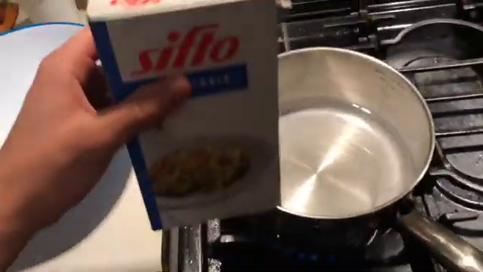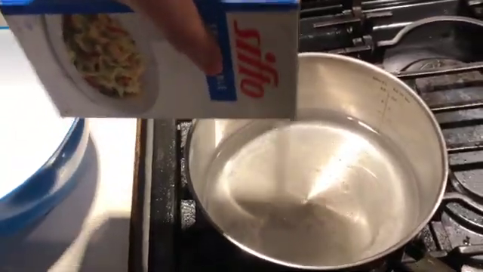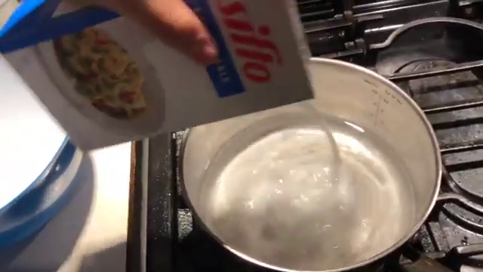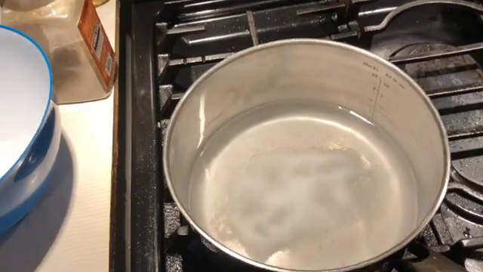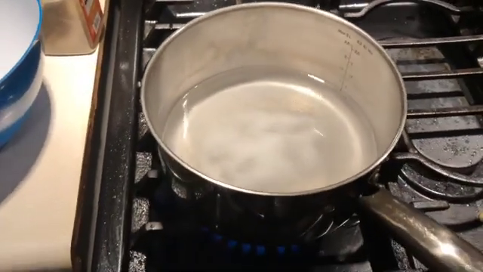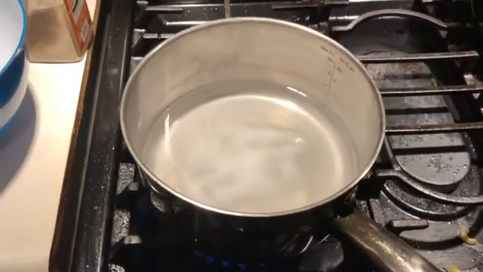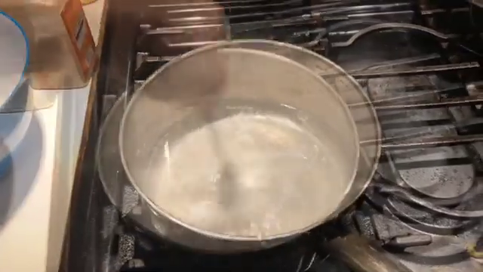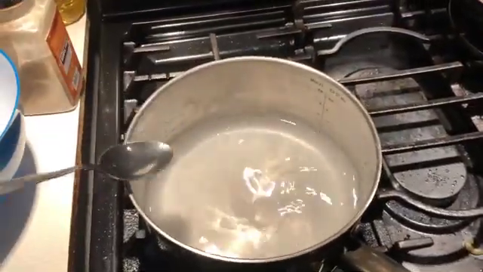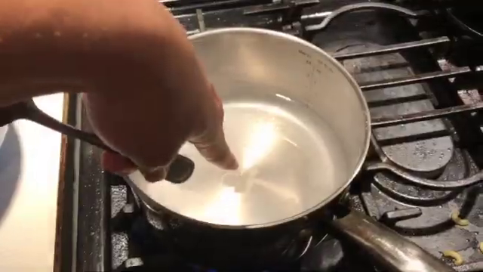Now I'm going to be adding some salt in the equation. You see, this water can dissolve the salt because the positive part of the water molecules attracts the negative chloride ions, and the negative part of the water molecules attracts the positive sodium ions. This can happen to a great degree. However, as you can notice, there's still some salt left.